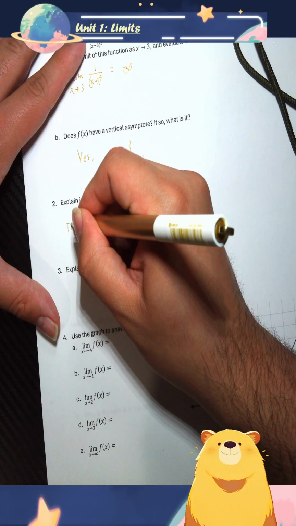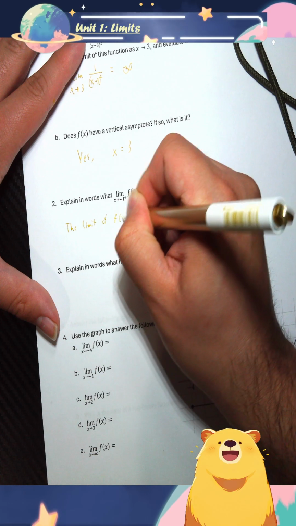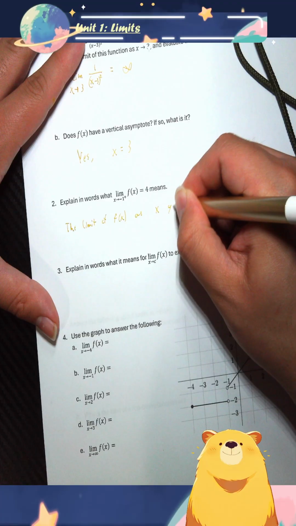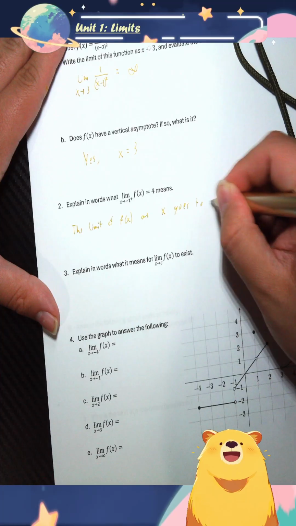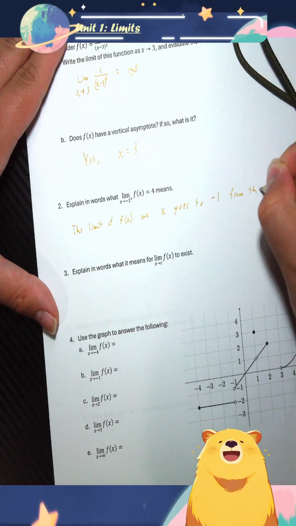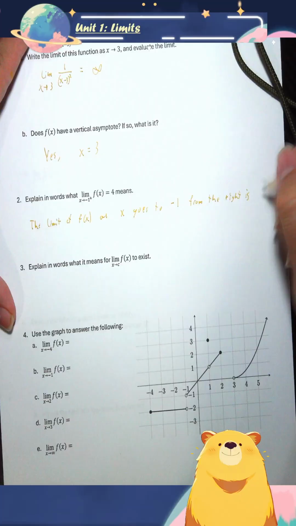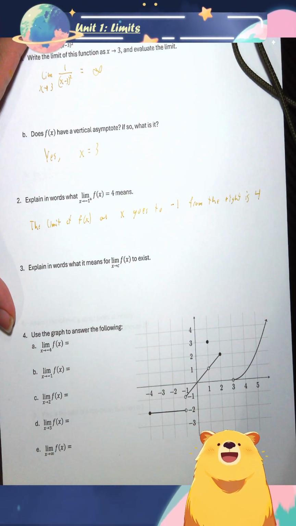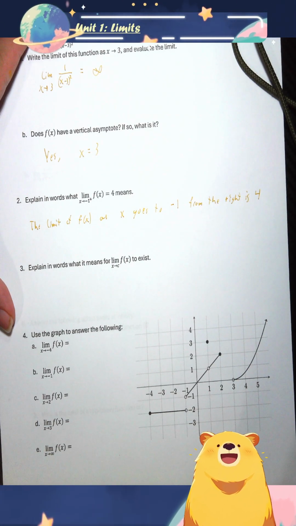The limit of f of x as x goes to -1 from the right is 4.